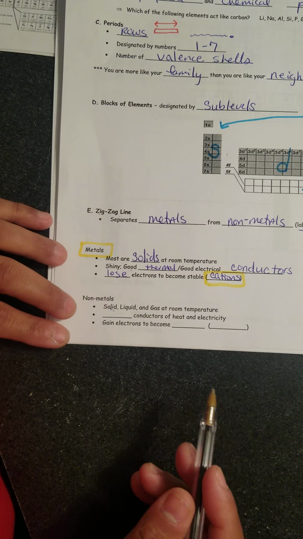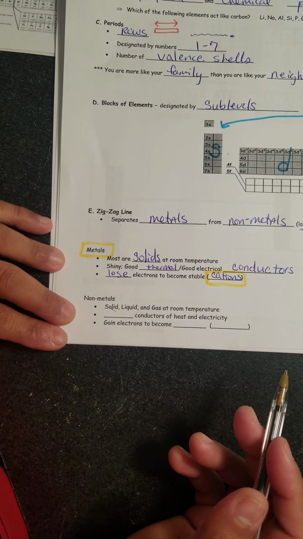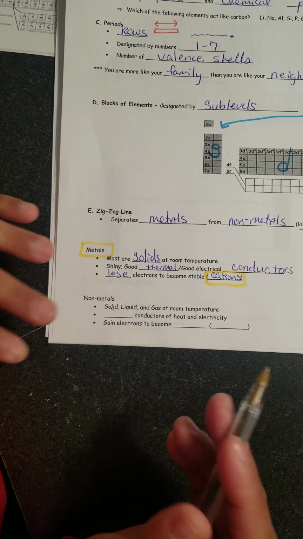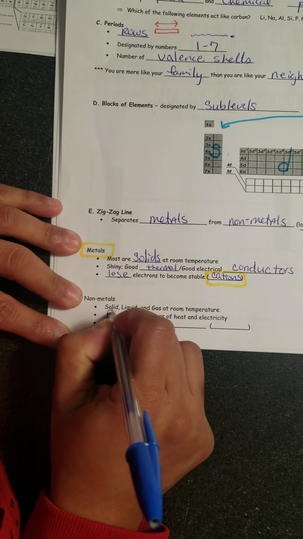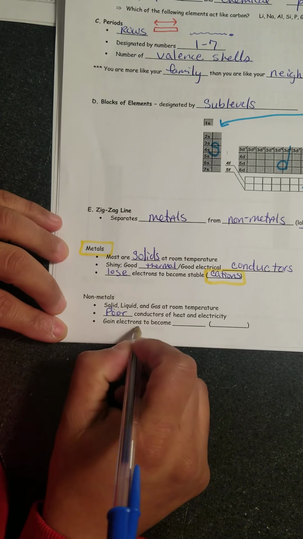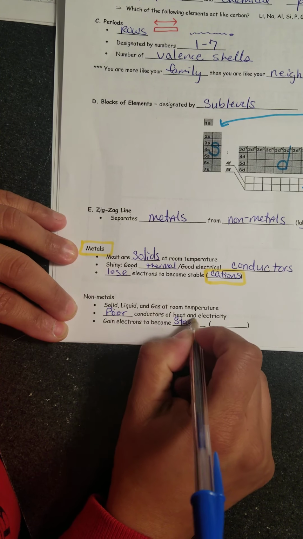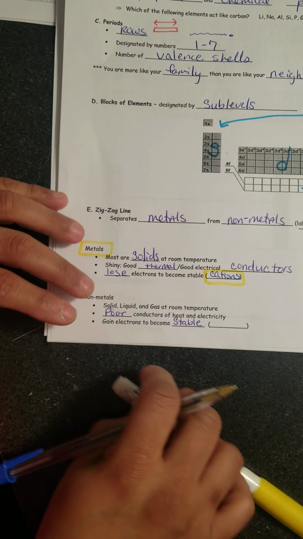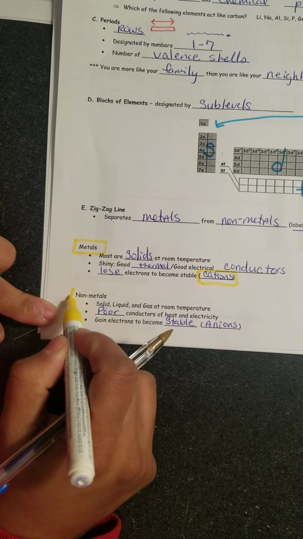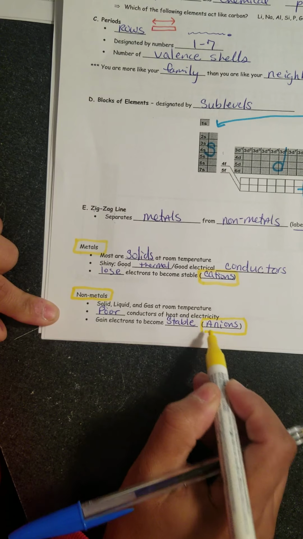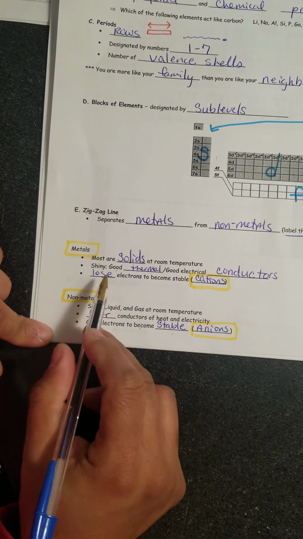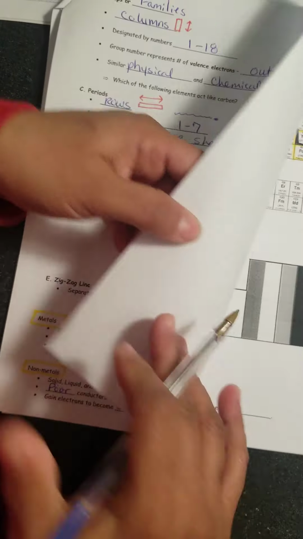Next one, nonmetals, which are pretty much on the right side of the periodic table. Solid, liquid, gases at room temperature. They can be either one. Okay, now they are very poor conductors of heat and electricity, and they need to gain electrons to become stable. And when they gain those electrons, then we call them anions. Okay, so nonmetals are pretty much going to be anions because they are going to gain electrons to become stable. Metals lose electrons to become stable. Let's keep going.